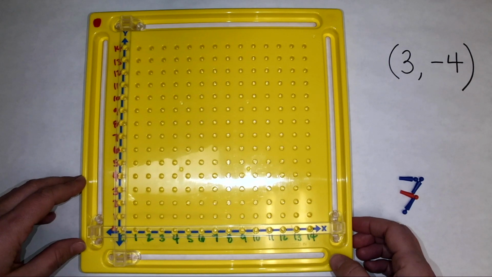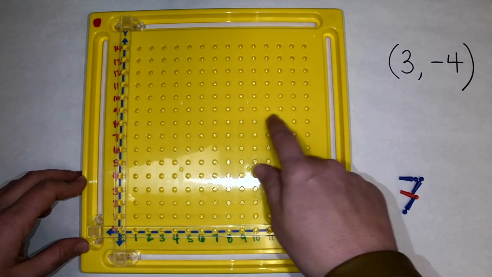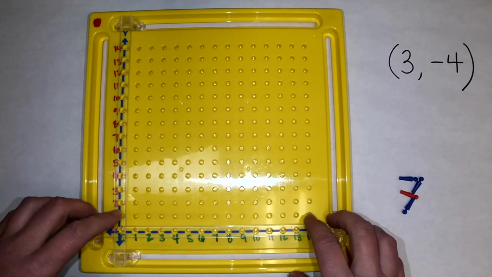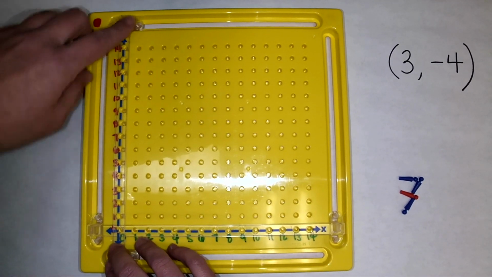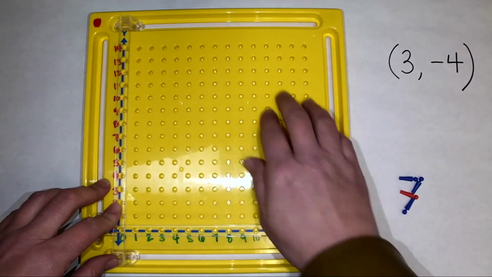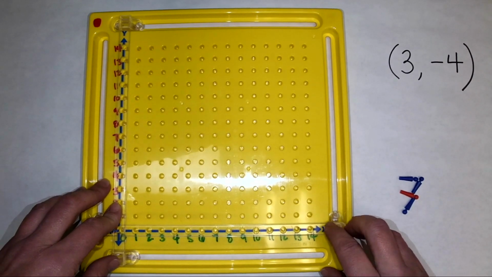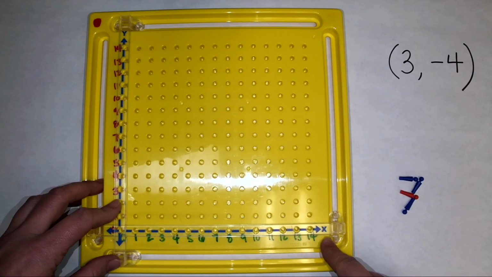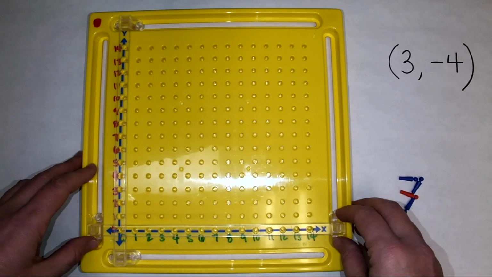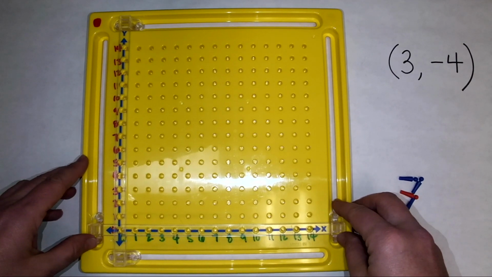All right, this is a coordinate pegboard. You can use it to just show numbers in one quadrant. So here I can show my x-axis and my y-axis, and then I could plot numbers here in this quadrant 1. And I actually, a long time ago, numbered the bottom here, which is not going to be really helpful for what I'm about to do. So now just ignore the numbers.